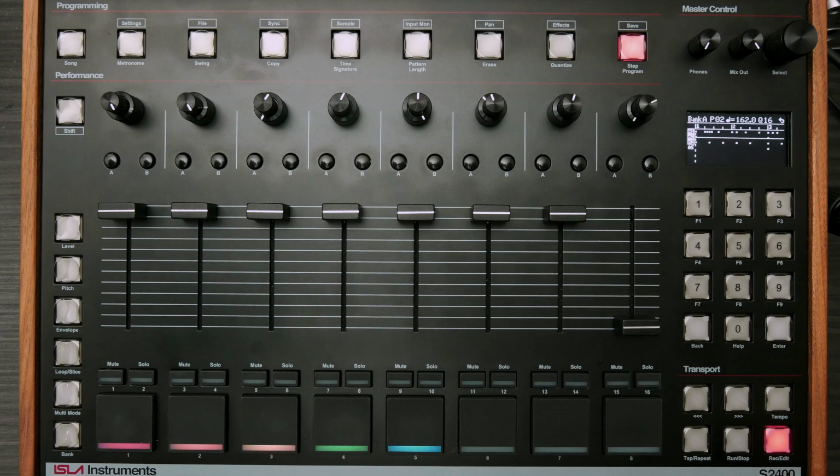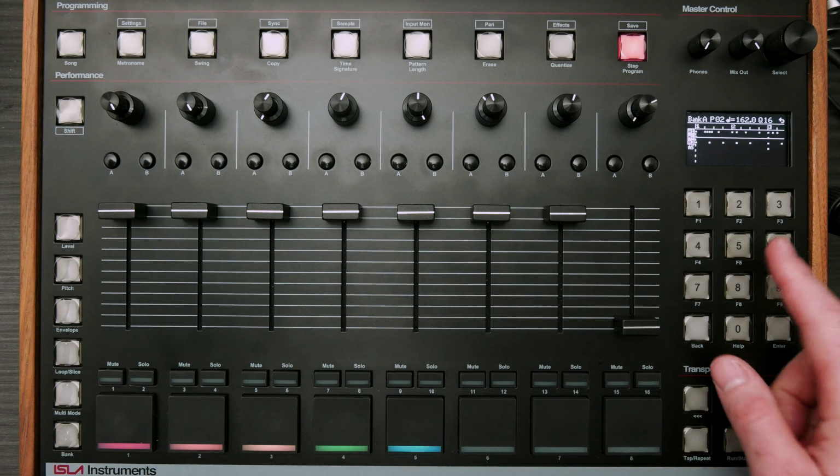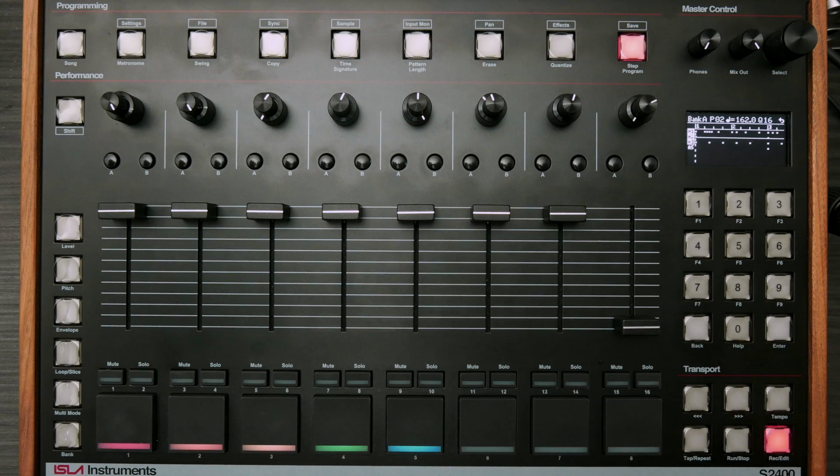One thing worth mentioning at this point is that the F5 key, which has always been the loop 1 bar feature that allows me to just loop a single bar, that's whichever bar the cursor is currently in. So if I put the cursor in bar 2, it'll loop that bar.